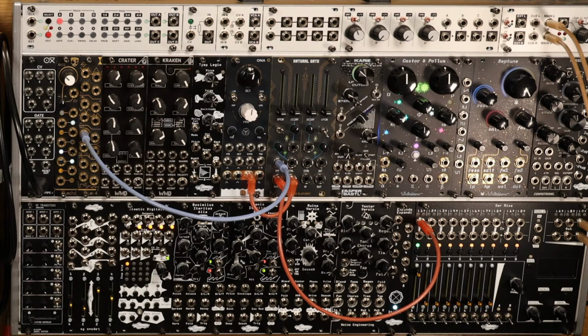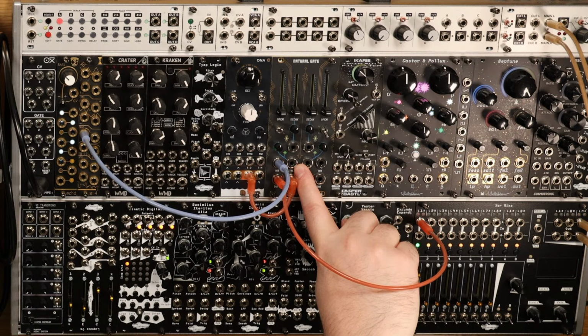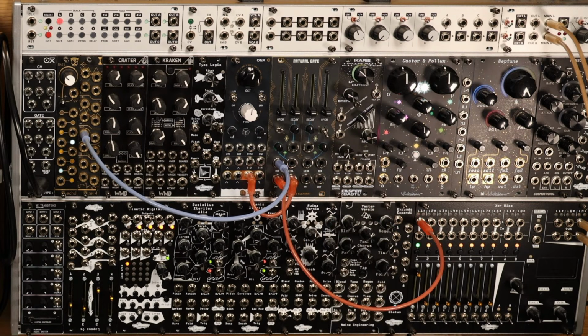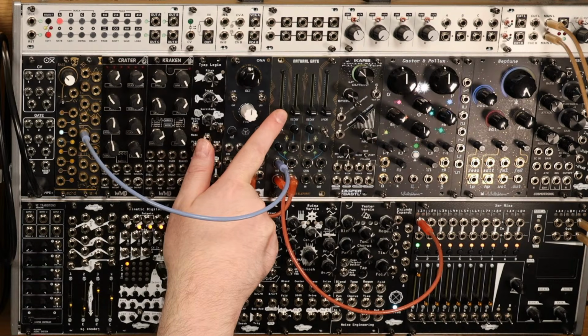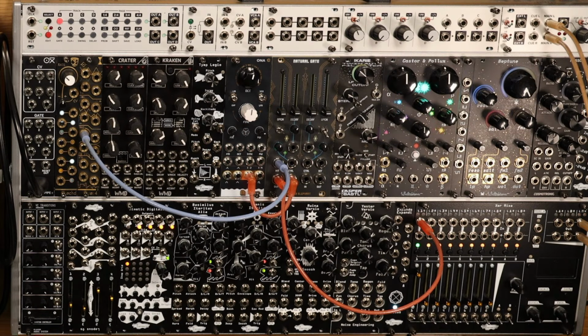And then the other key element here is the control input, which is right above or to the right of the blue cable. This is the part that I think is going to take some learning about developing an intuition for how to use. Control is similar to the open jack, the open control, in that what it does is just opens and closes the gate.